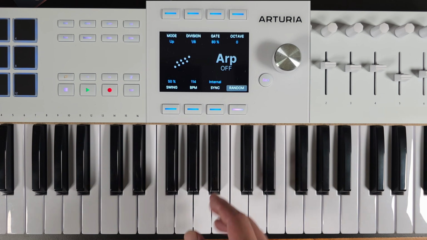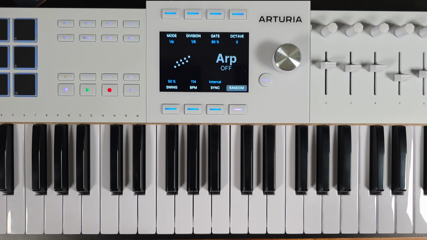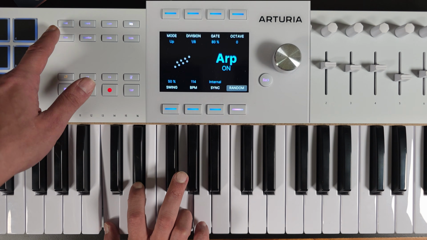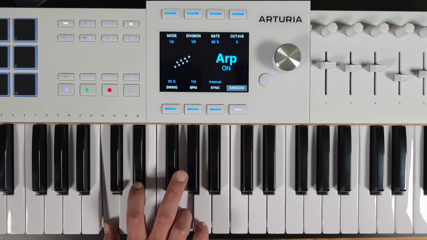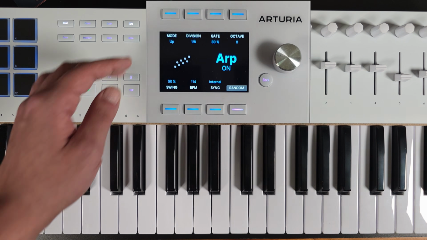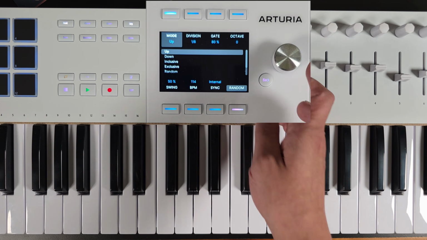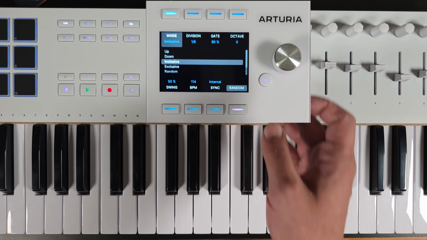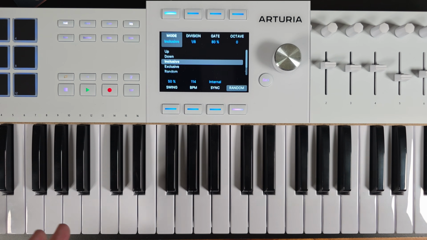Now let's go first over the most default or normal controls that you could get within the arp. I could just turn on the arp and play a chord, and you can hold it if you want. Just press, hold and release. So then you get the modes. If I go to mode, you get up, you get down, you get inclusive. It will repeat the first and the last one.